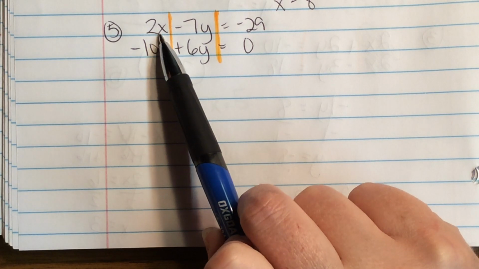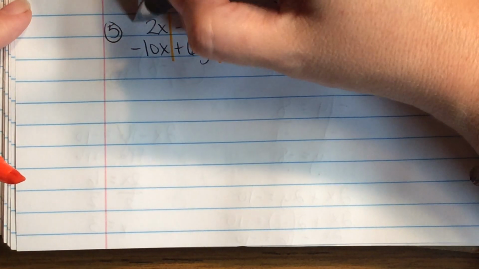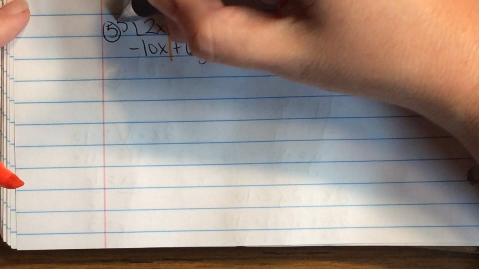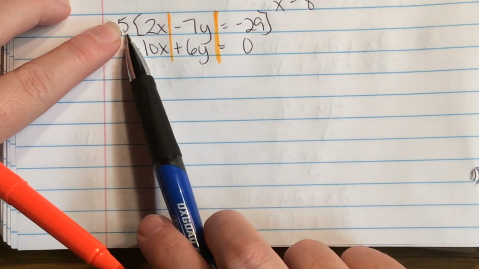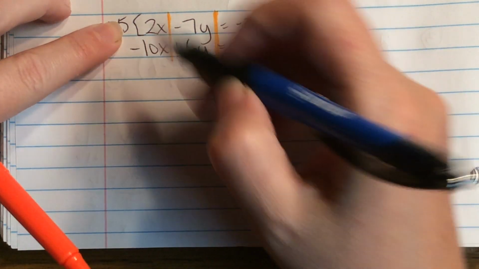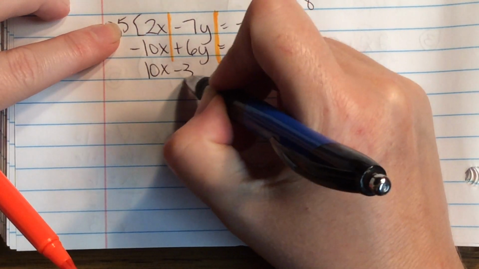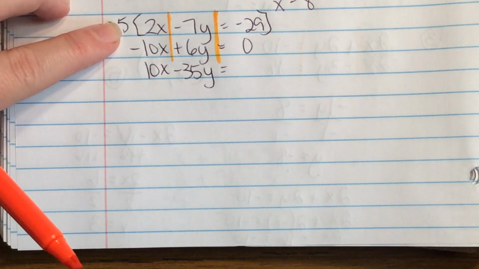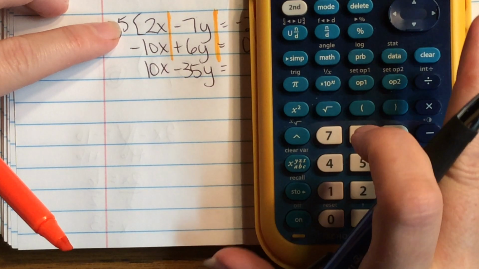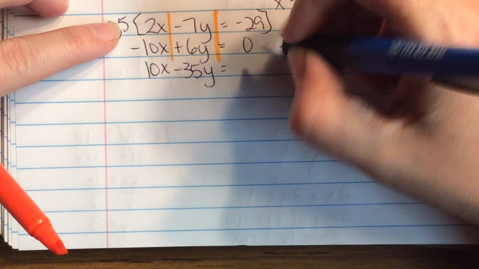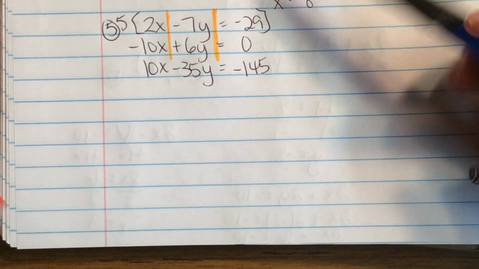I'm going to bring this 2 up to a 10. So to get from 2 to 10, I would have to multiply by 5. So I'm going to multiply everything in this equation by 5. So 5 times 2 is 10. 5 times 7 is 35. And I don't know what 5 times 29 is. Let's see. 145. And that's a negative 145 because it was a negative 29.